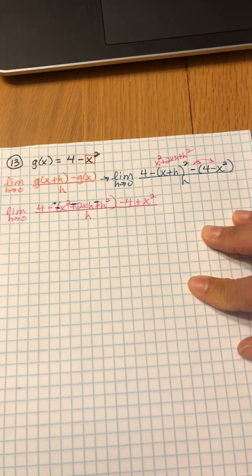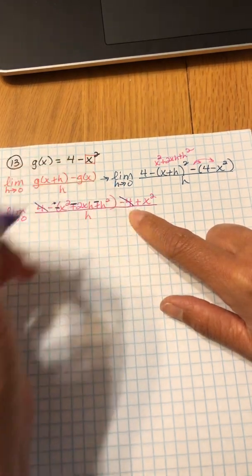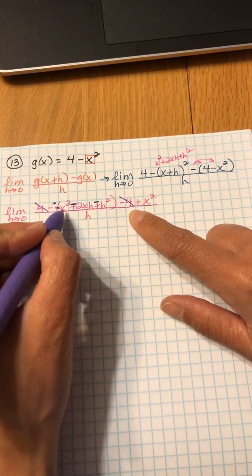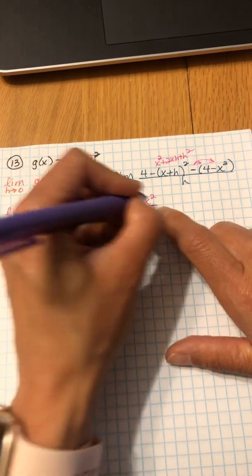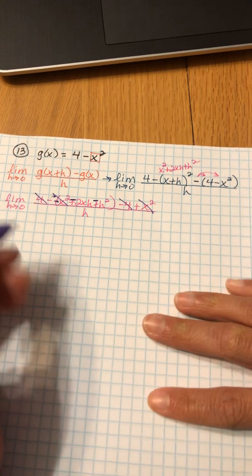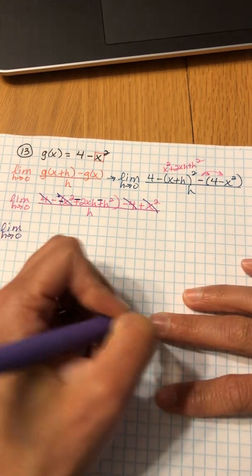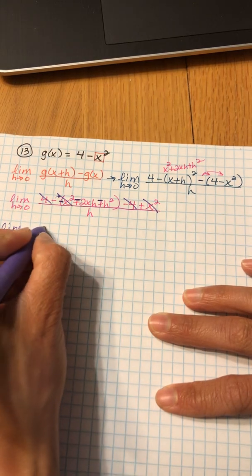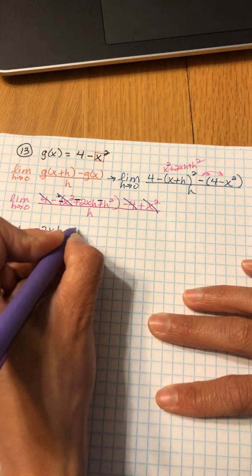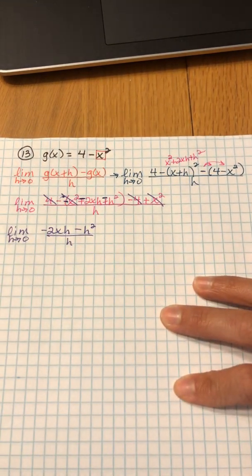All right, so let's see what cancels. I have a positive 4 and a negative 4. Cancel. I have a negative x squared and a positive x squared. Cancel. And looks like that's it. So let's write what's left because that looks crazy. I'm going to rewrite it. So I have a negative 2xh minus h squared all over h.